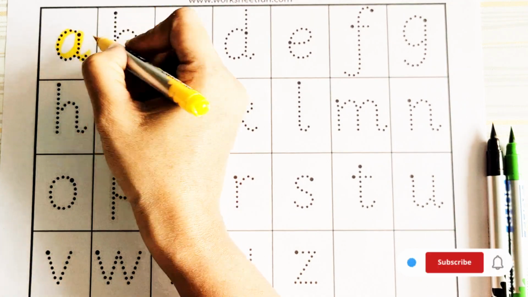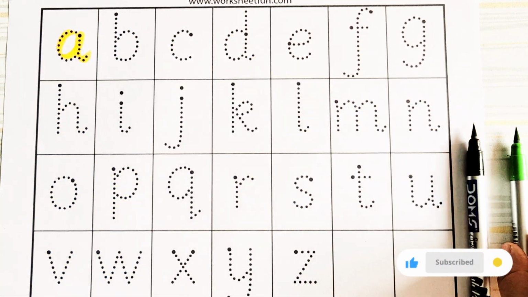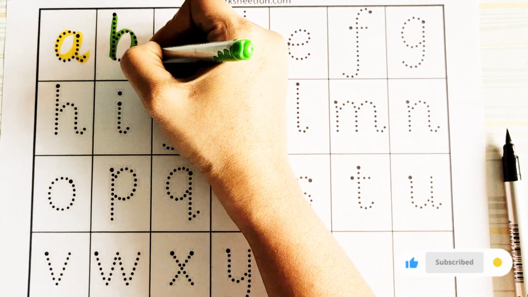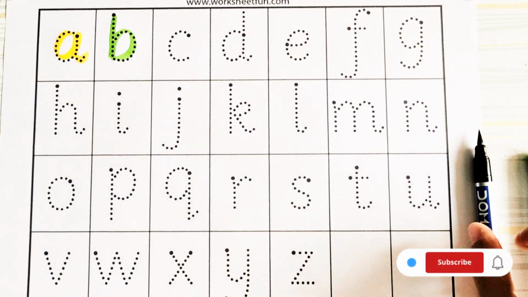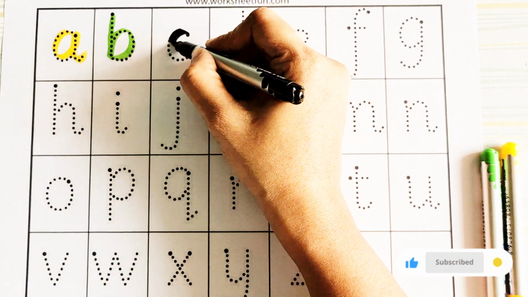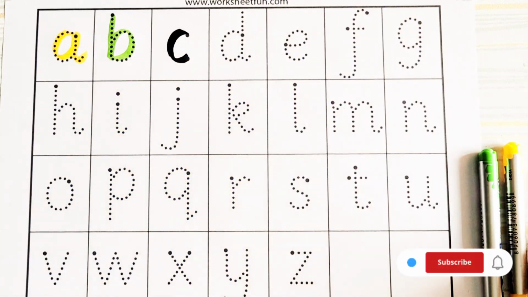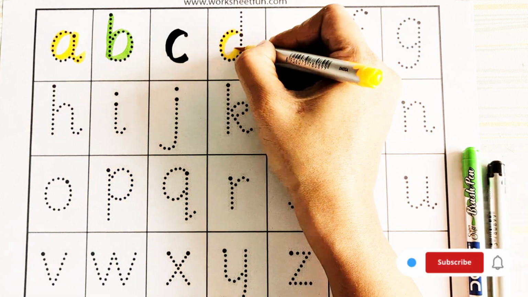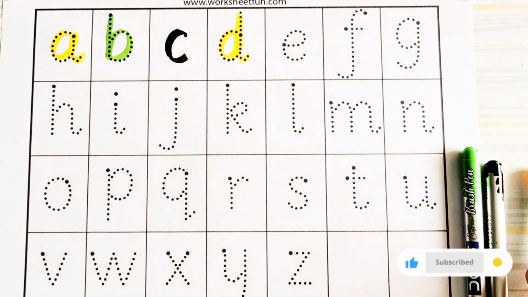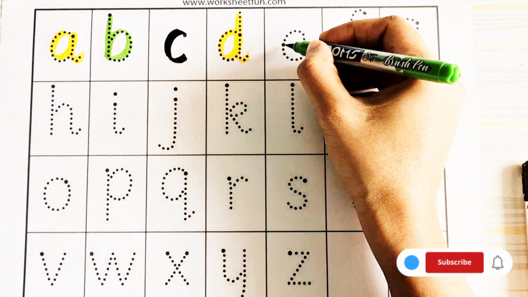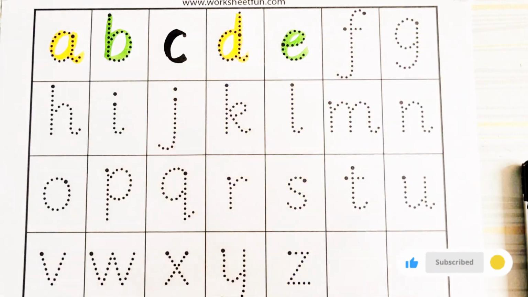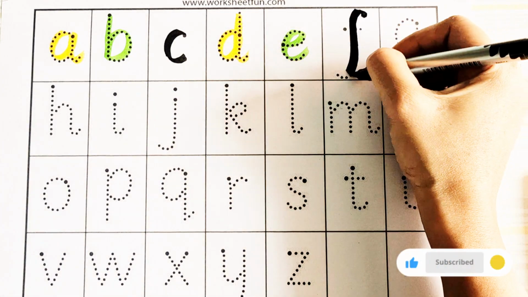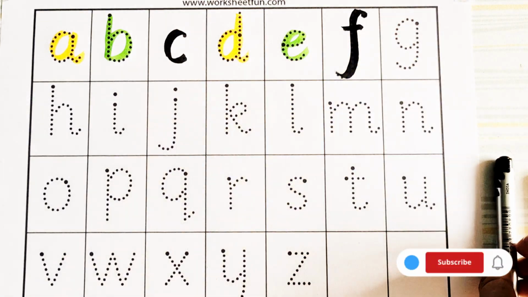A is for ant. B is for ball. C is for cat. D is for drum. E is for elephant. F is for frog.